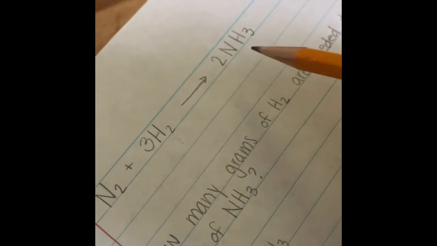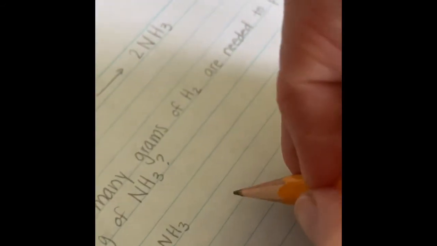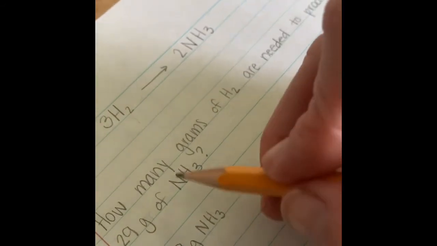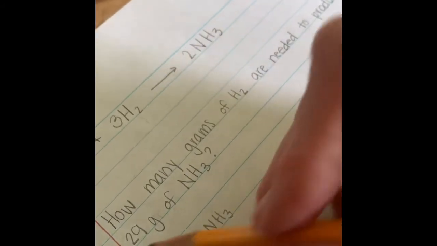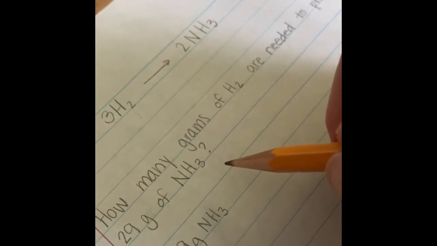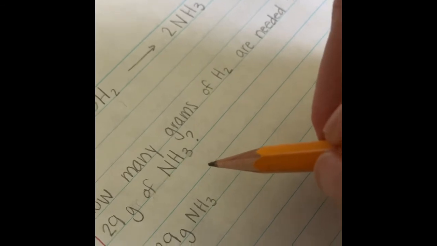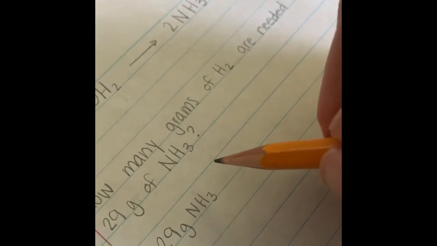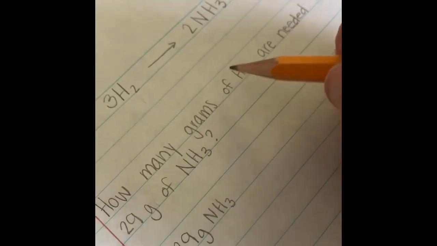Now on to the second step of stoichiometry. Did the first step, balancing it. The second step is that I mentioned that I'm going to go from grams of one substance in the reaction to grams of another substance. And I have to make a conversion. I cannot compare grams to grams here. I actually have to convert to something that I can compare. And what I can compare between these two things is moles.